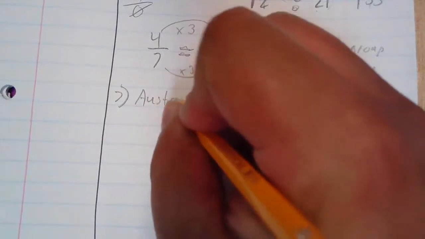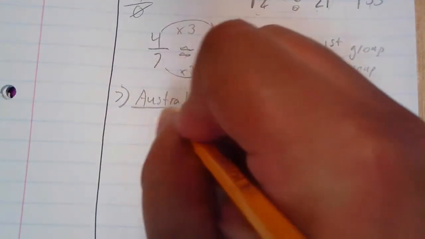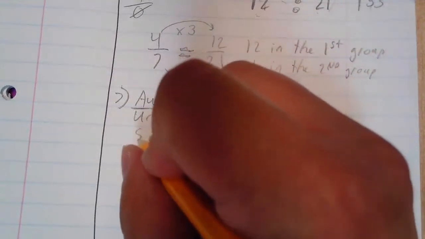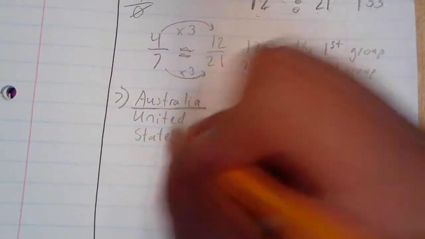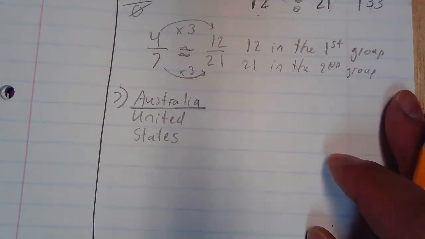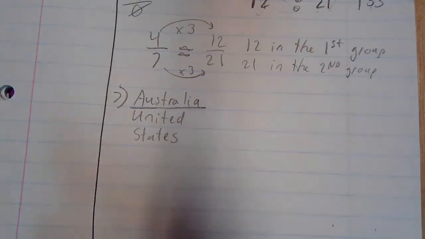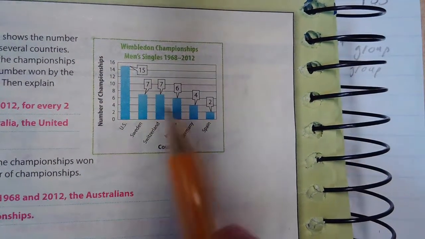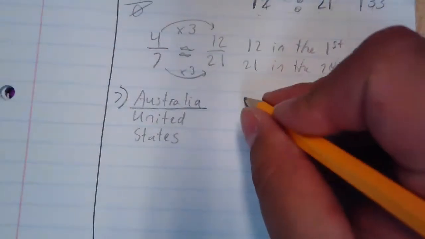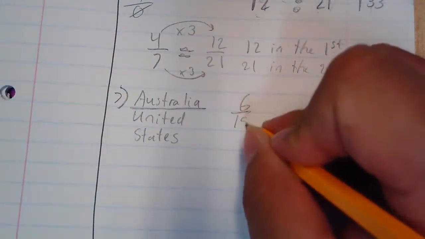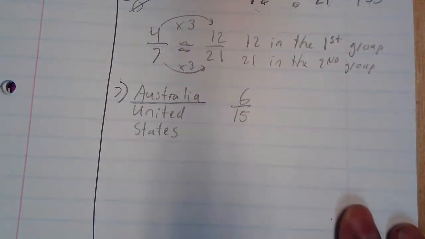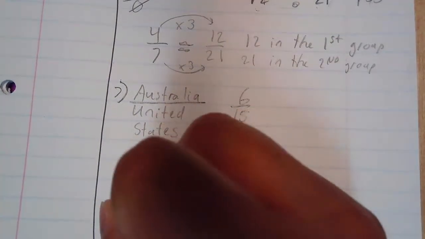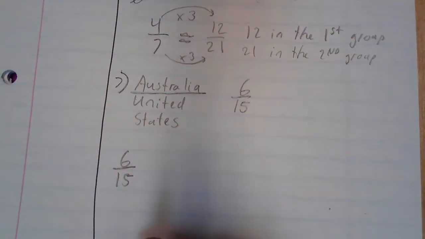Australia, which is a continent and a country. United States, which is not a continent, but it is a country. All right. Australia, according to the table, again, read the table. Australia won, it looks like, 6, US won 15. 6-15. Okay, then. Easy enough. By now, you guys should be pros at this. We have to simplify this.